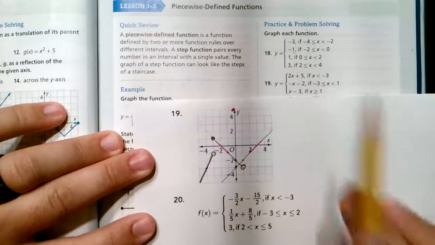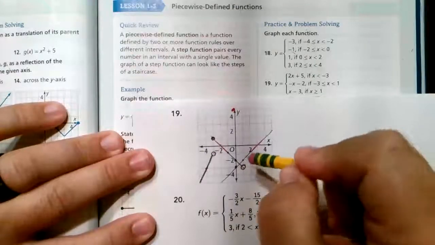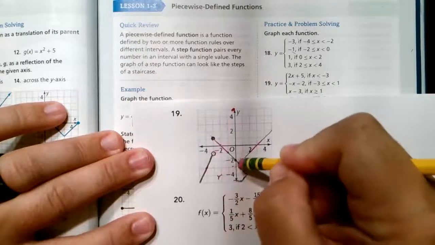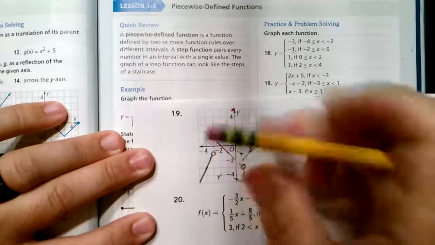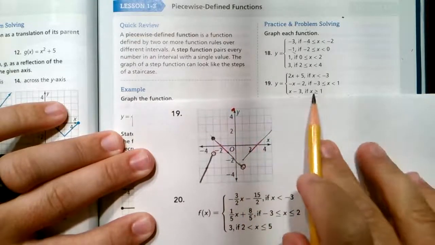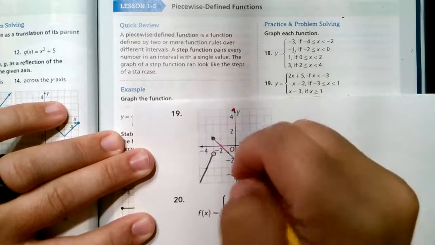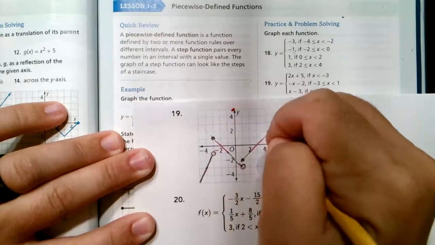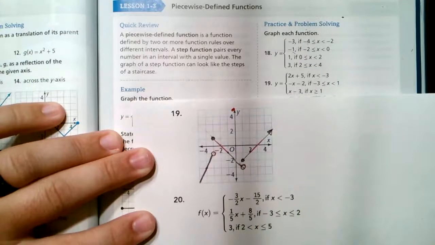And then our last one, x minus 3. So -3 is my y-intercept. My slope is +1, so it's going to go up 1 over 1, up 1 over 1. So it's going to look something like that. But I only want to keep that graph when x is greater than or equal to 1.